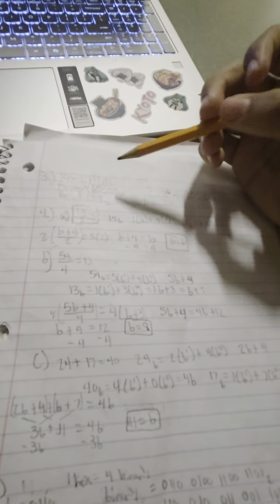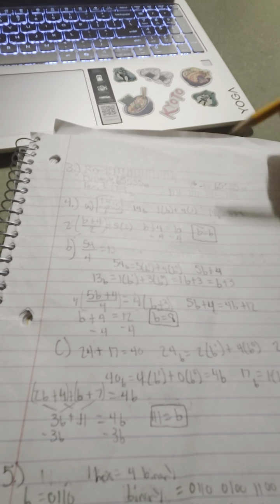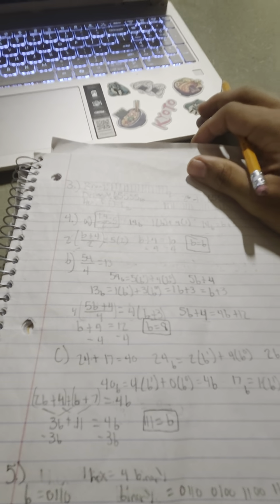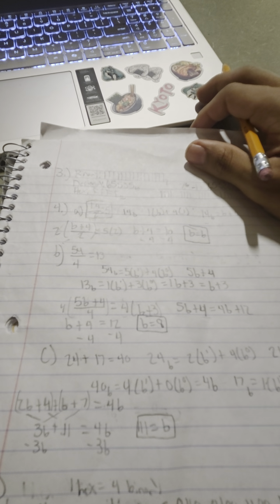Question 3. We go ahead and where it says, what is the largest number that can be expressed with 16 bits? What are the equivalent decimal and hexadecimal numbers?